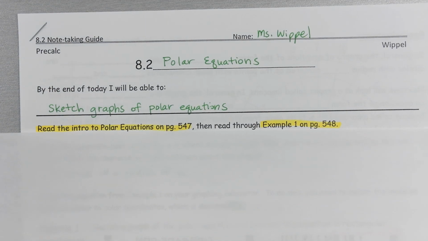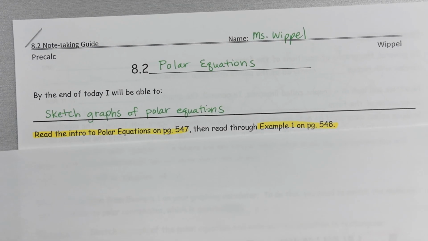Okay, so when you're finding the equations, like when we did that equation in the circle, some of you guys were confused because it's been a while since we dealt with circles. So we're going to review some of that along with another type of equation that you will see in 8.1. Okay, so in your textbook, it says read the intro and then read through example 1. So we're going to do that together.